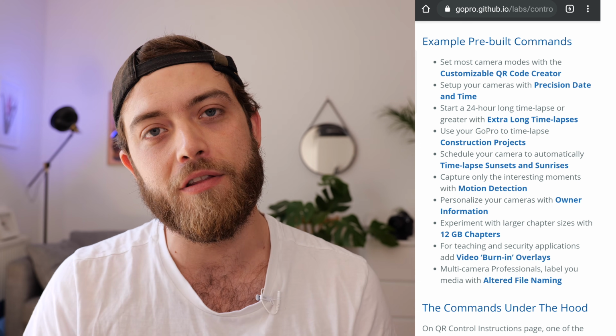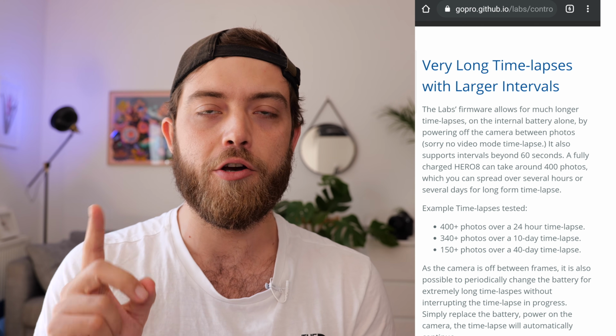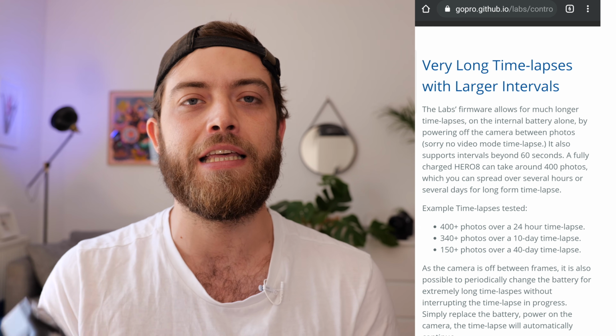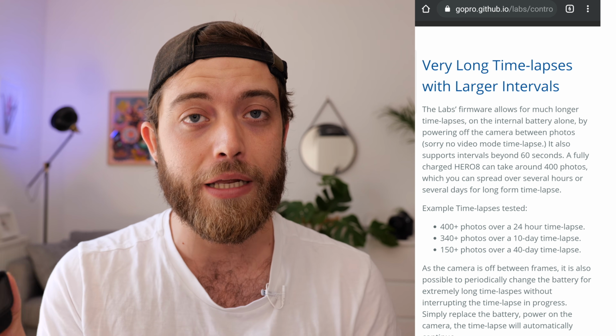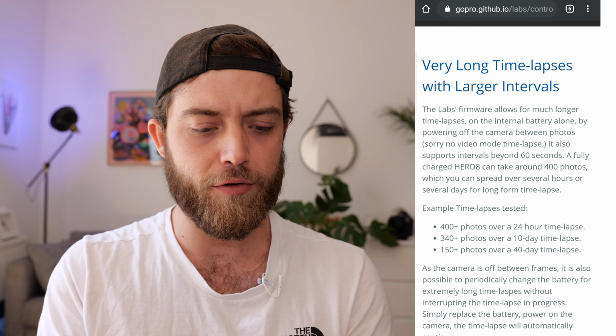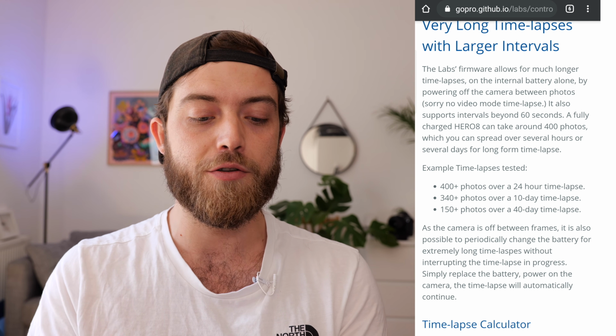So let's talk about some specific time-lapse features that are now available. As I mentioned, extra long time-lapses with intervals much bigger than 60 seconds. So the Labs firmware allows for much longer time-lapses on the internal battery alone, and the way it does it differently is it powers down the camera completely in between photos, which allows you, let's see, a fully charged Hero 8 can take around 400 photos, which you can spread over several hours or several days for long form time lapses.